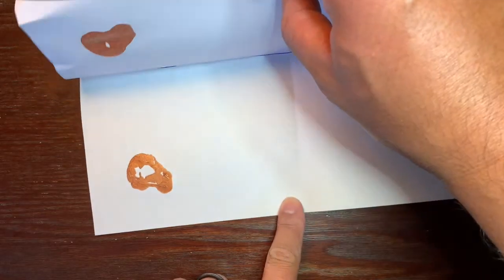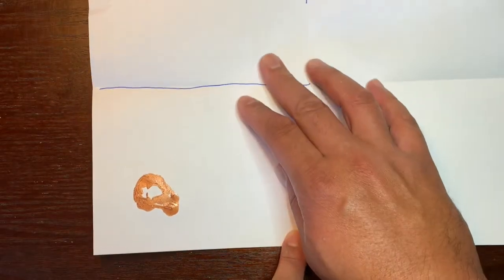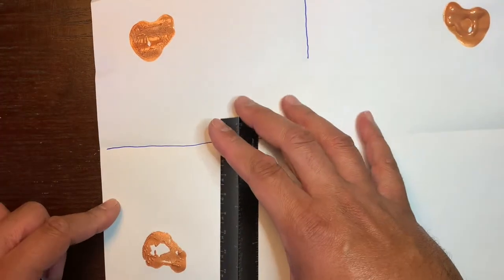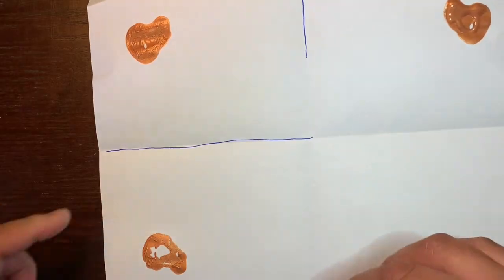All right, so we have not applied enough pressure, but here's the reflection. Let's use our ruler.